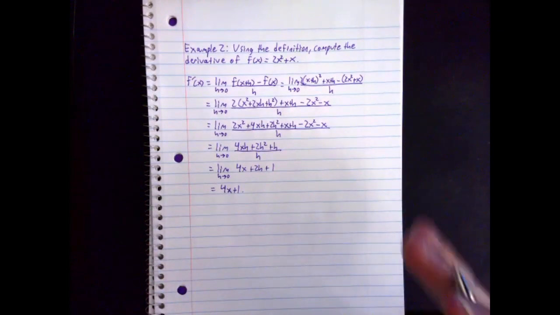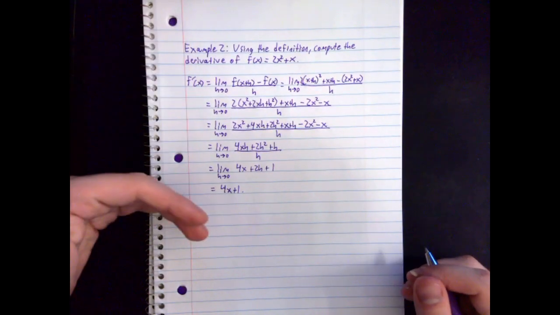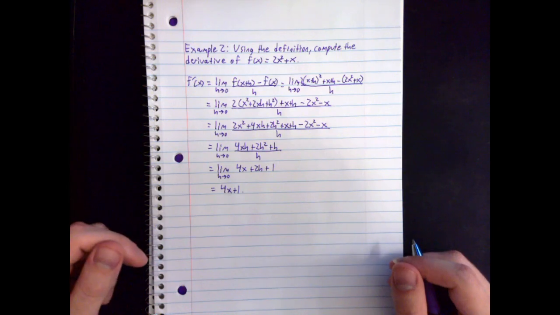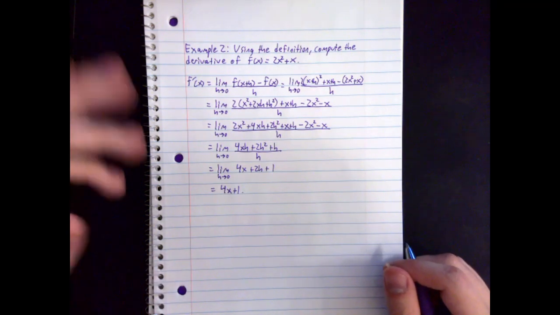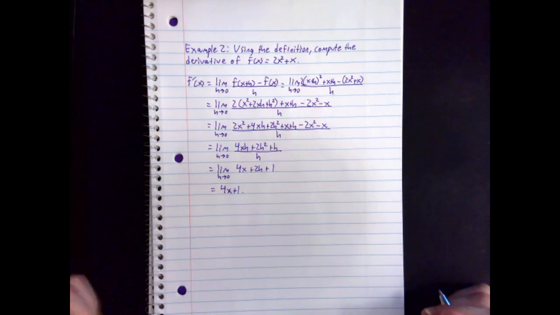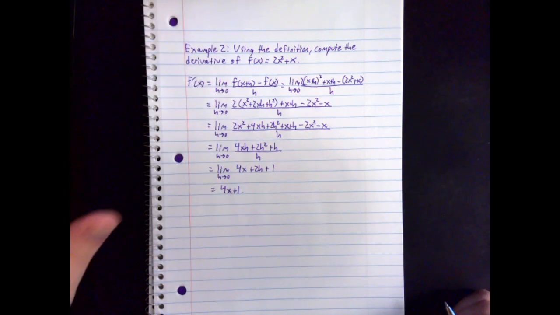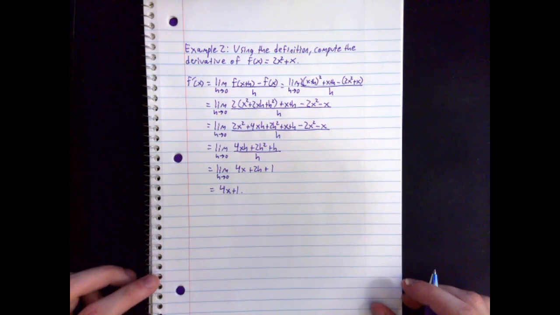And once again, we've used the definition of the derivative to compute the derivative of a function. In the next week's lectures, we'll see how to do these derivatives much more quickly without having to do this limit process, but I do want us to get a little bit of practice with doing computations from the limit definition.